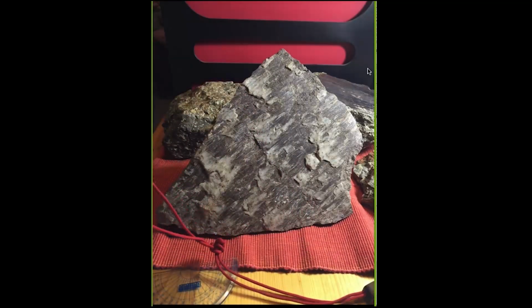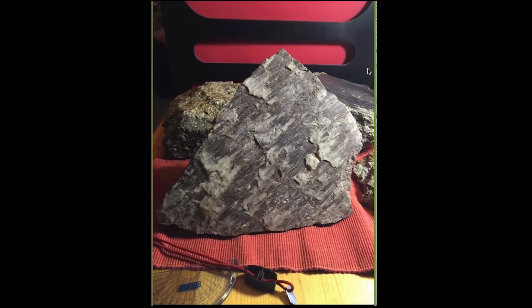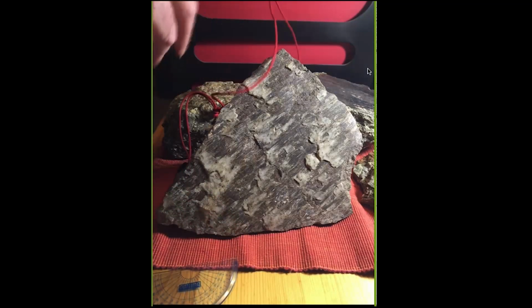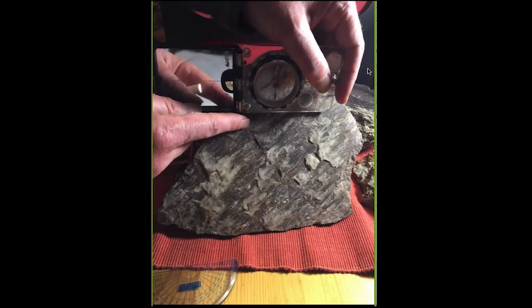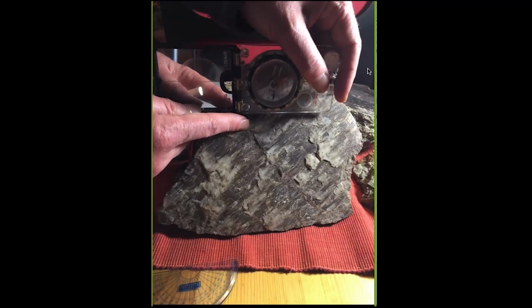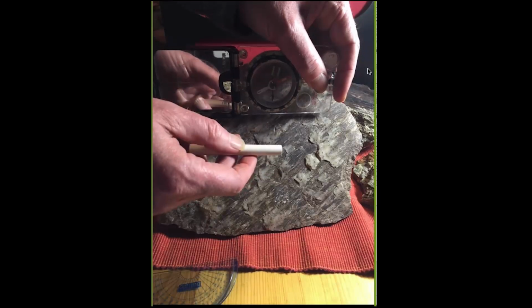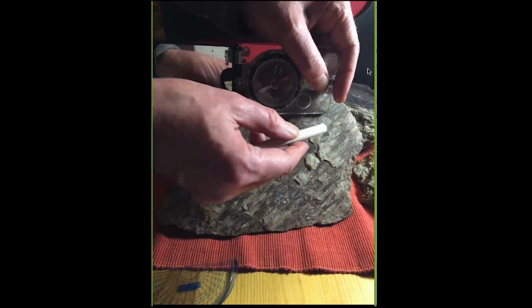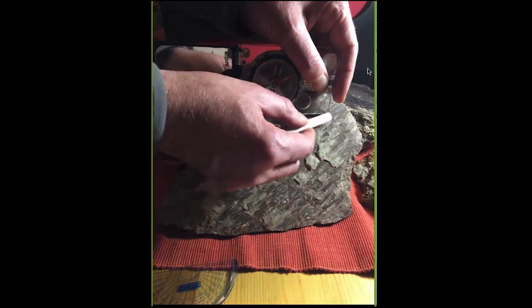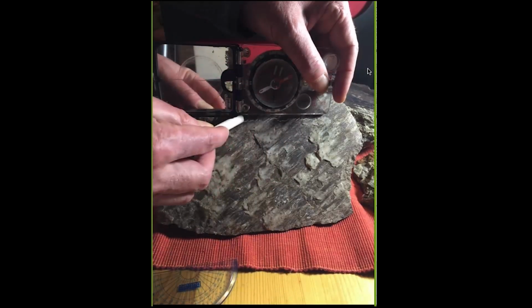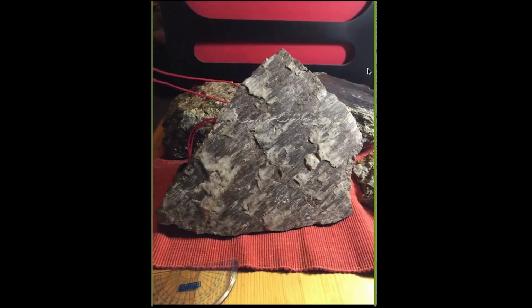So the rake is the angle measured in the surface from a horizontal line. That horizontal line would be the strike. So I'm going to put a compass on the surface here, and I'm going to make sure that that pendulum is hanging directly downwards, and I'm going to draw a strike line on the surface. I need to make sure my compass is touching the rock, and I have a piece of chalk here, so I've drawn a strike line on the surface.